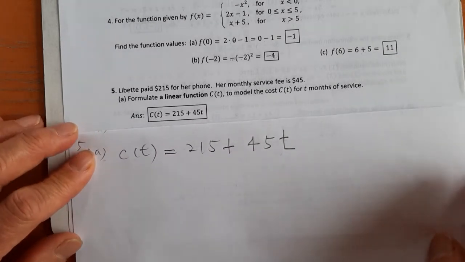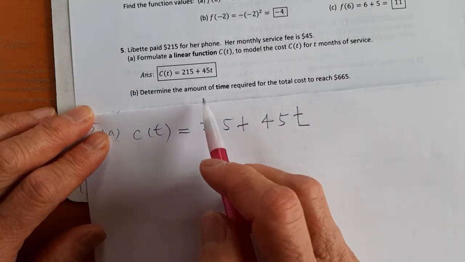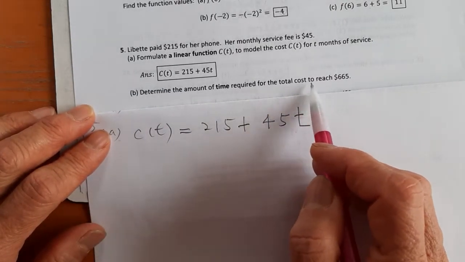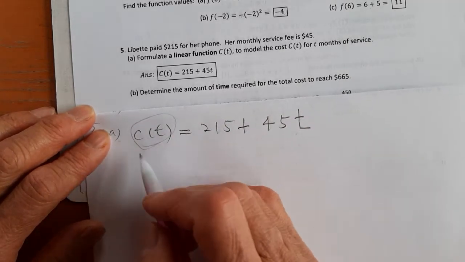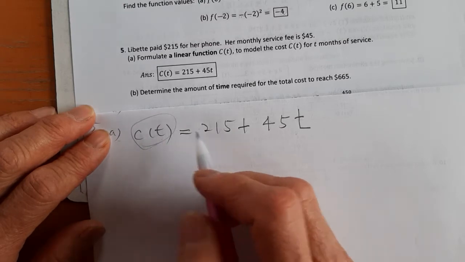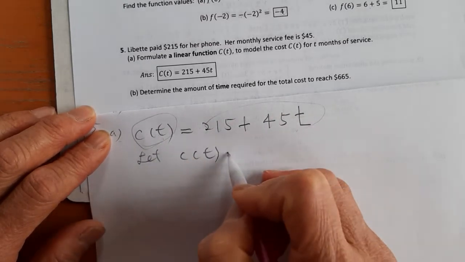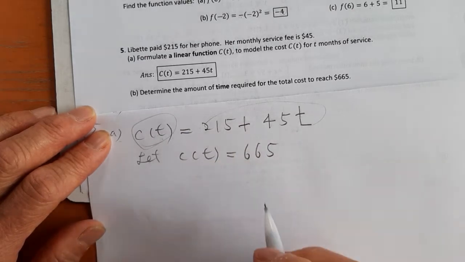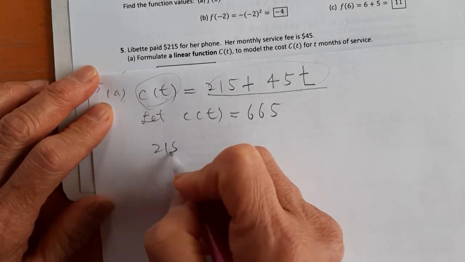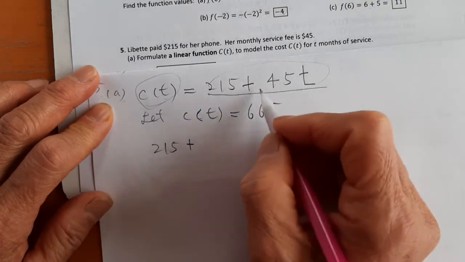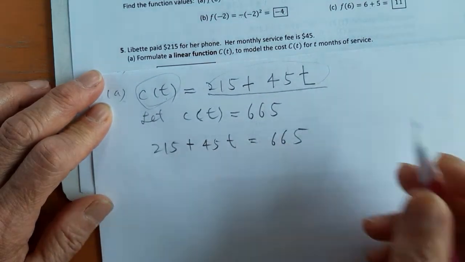That's the linear model. B, determine the amount of time required for the total cost to reach $665. So you let the cost equal 665. That means 215 plus 45t should equal 665.